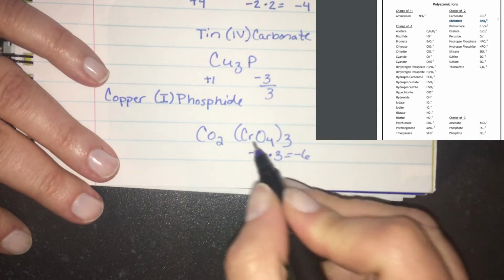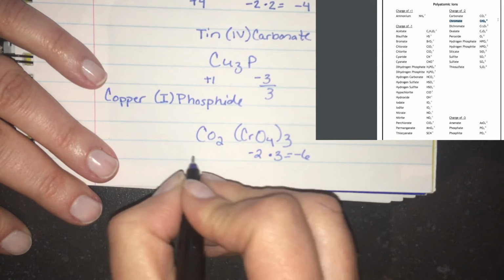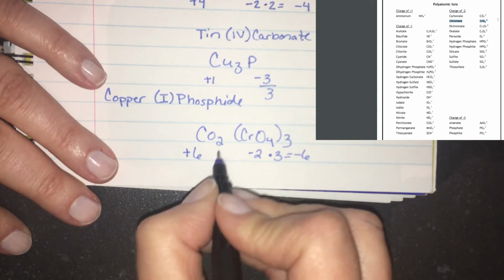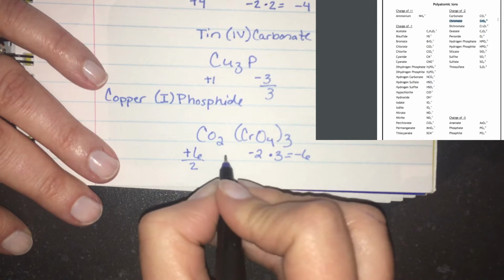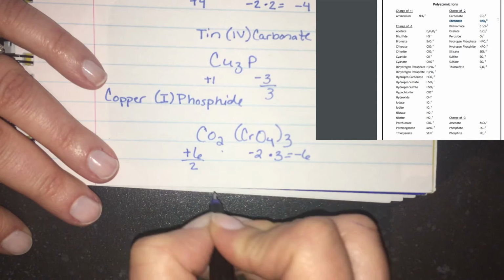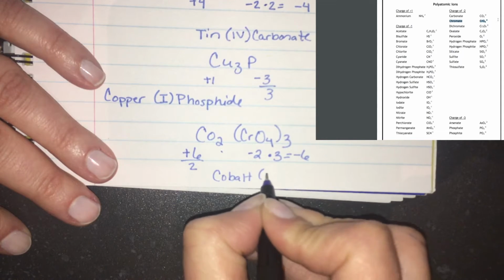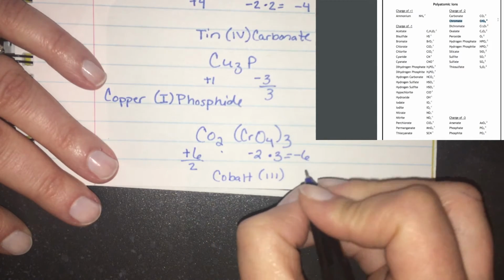So altogether, the anion side has a -6 charge. That means the cation side must have a +6 charge. There's 2 of them, okay? So we divide that by 2, and that means the Roman numeral will be 3. So it would be cobalt, Roman numeral 3. What was this thing called? Chromate.